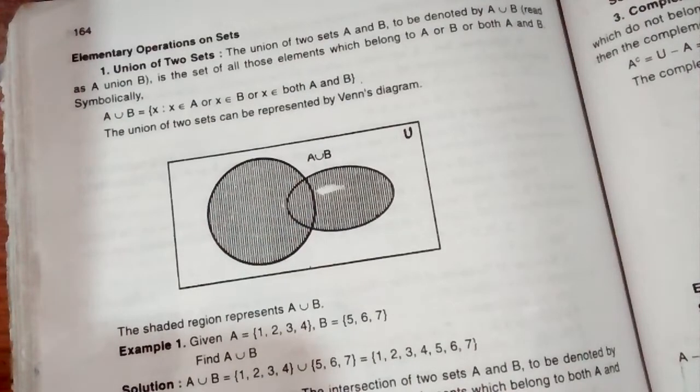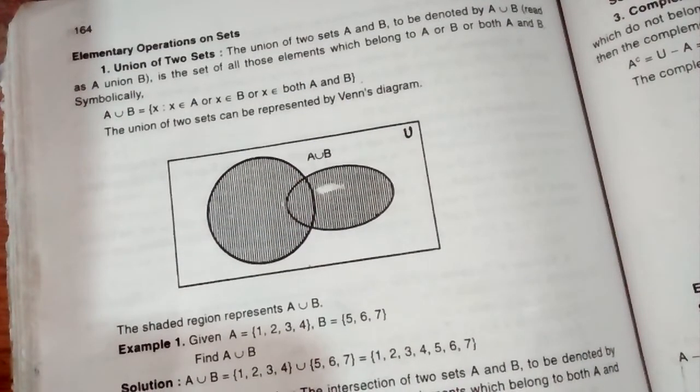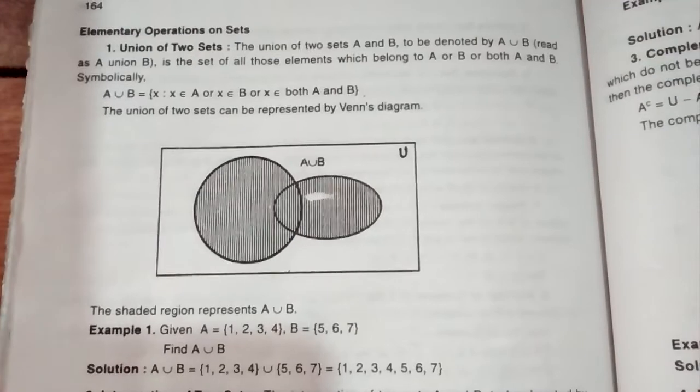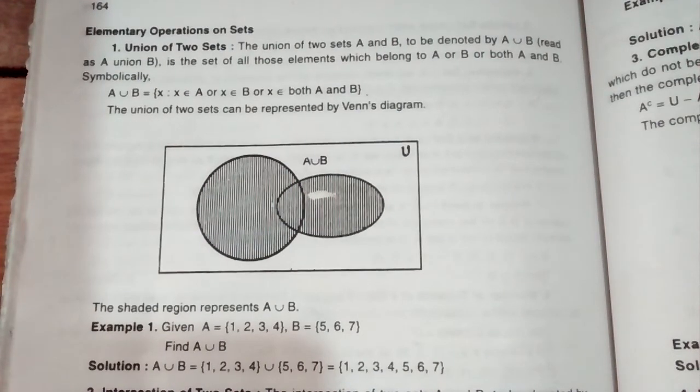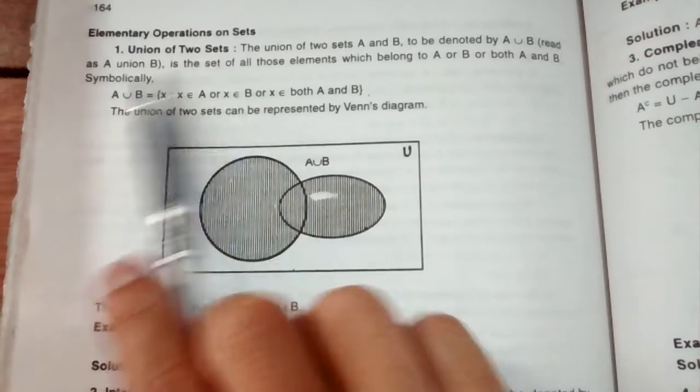Okay, so now that we have dealt with the different types of sets, let's deal with the operation of a set. Operation of a set basically means how we are going to use sets for calculation. So the first is the union of two sets, or unification of two sets.